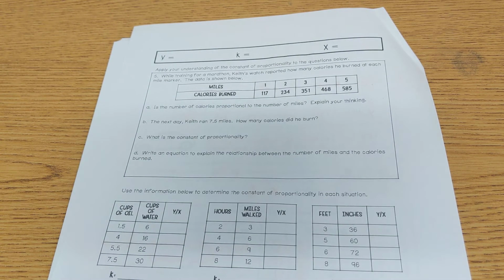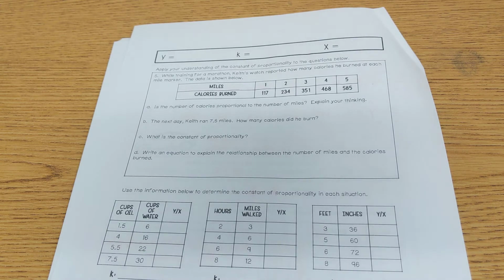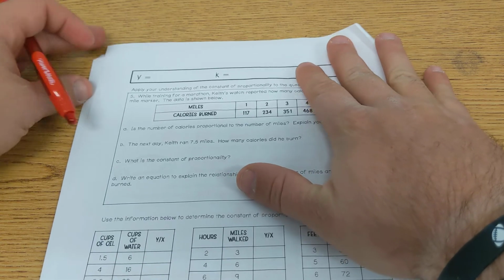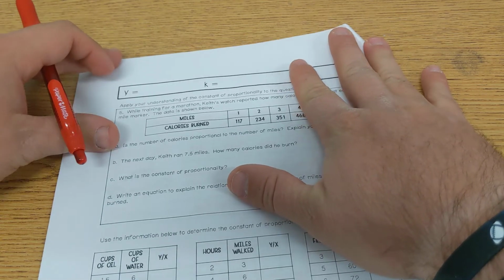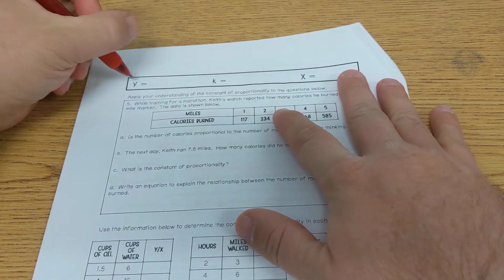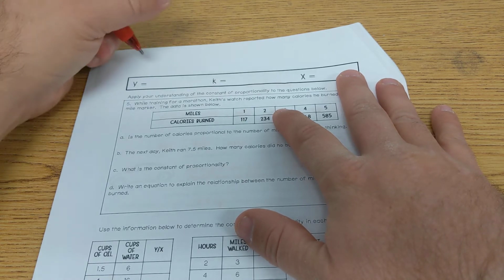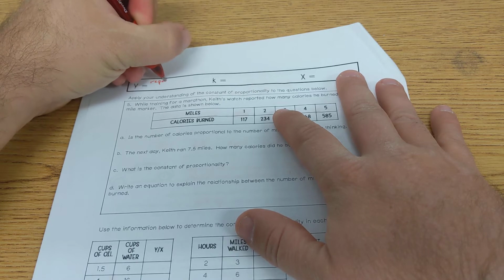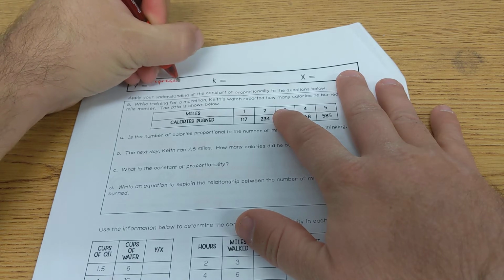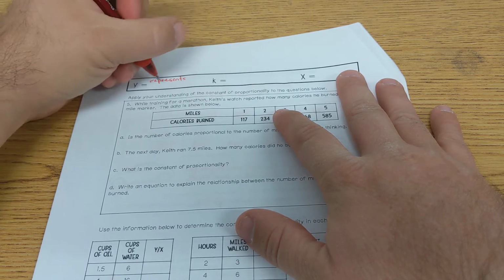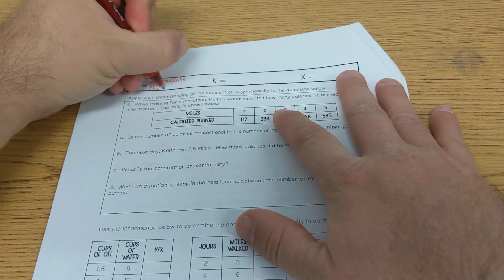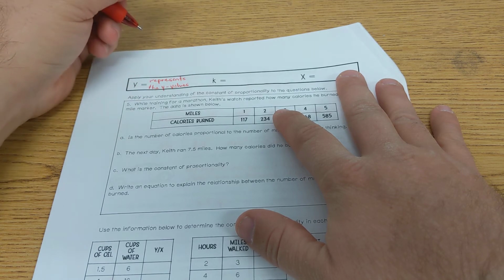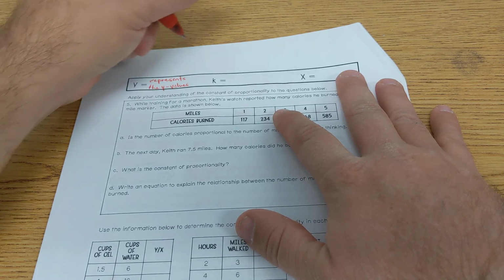Now, at the top you can see it says y equals, k equals, and x equals. Well, we're just going to go back and look at the front page and write down what y equals, or what it is. So y represents the y values.